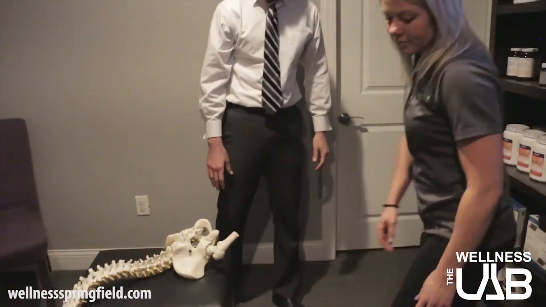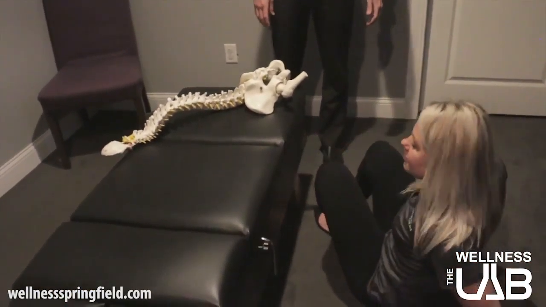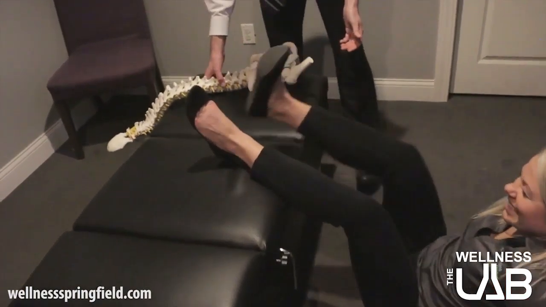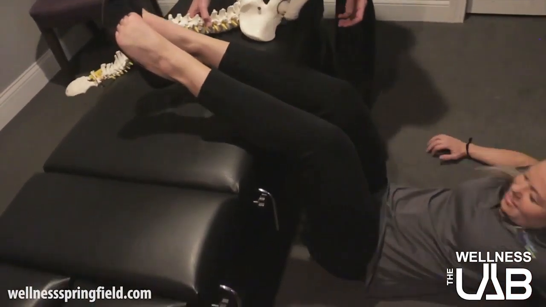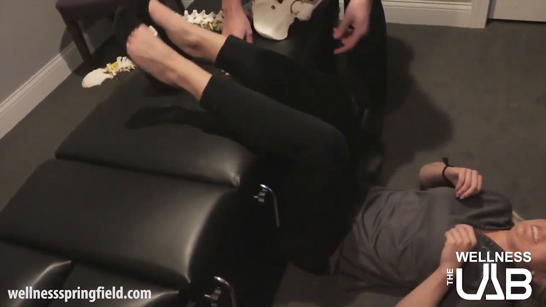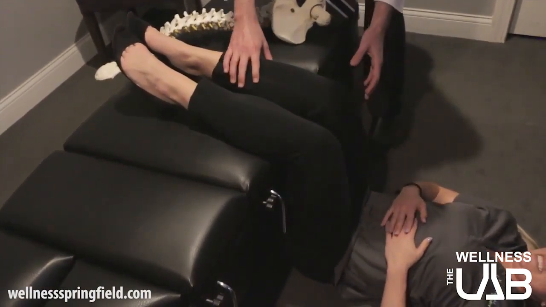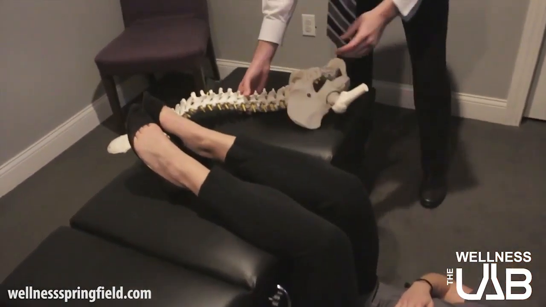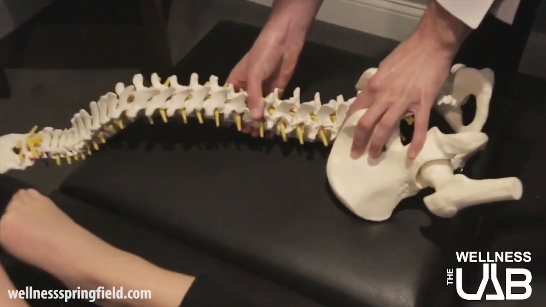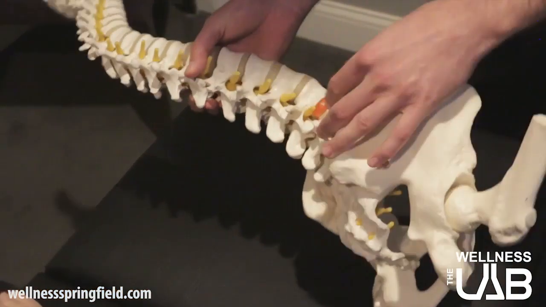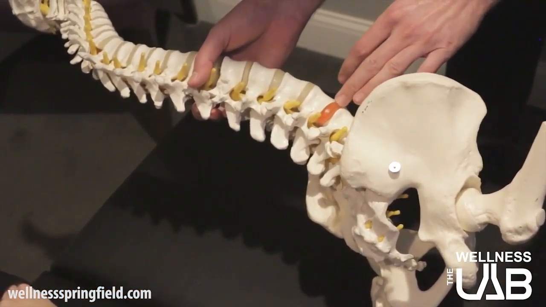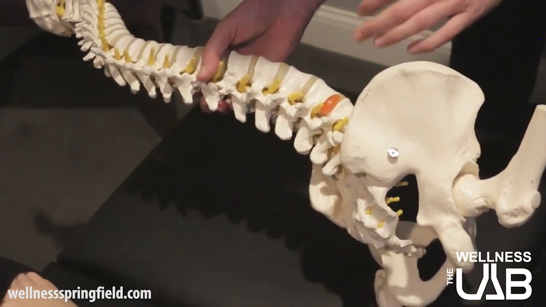So I'll have you go ahead and lay down real quick. Good. Scoot up a little bit, forward. All right, so the thighs should be resting here, calves should be on top. What this is going to do is stretch the spine a little bit in this direction, which will allow this disc, it'll take some pressure off, allow it to slide back in place a little bit.